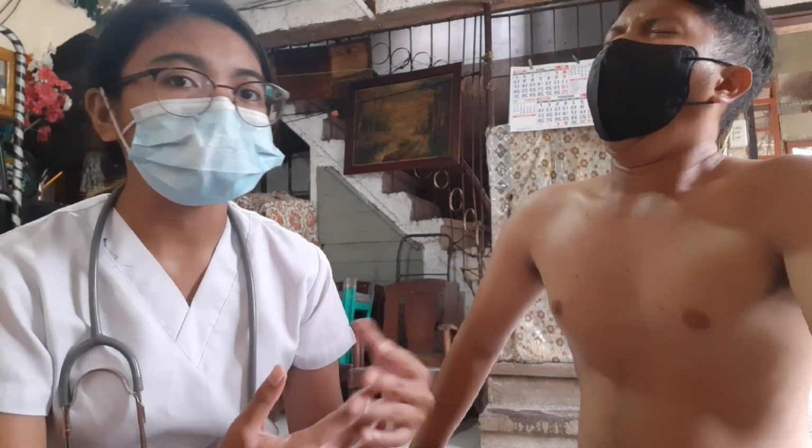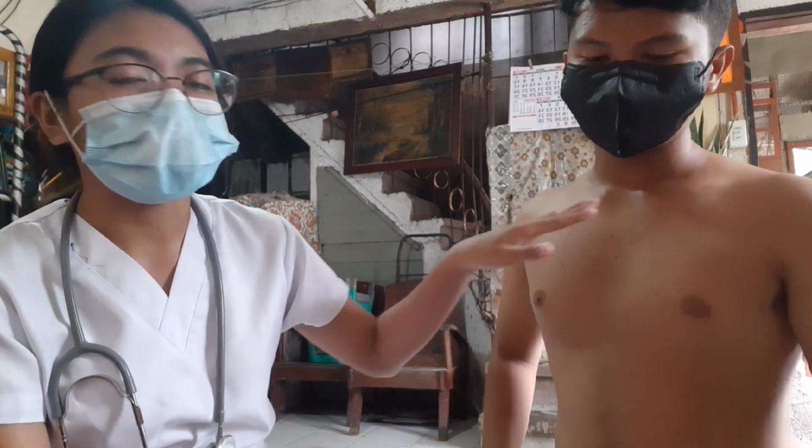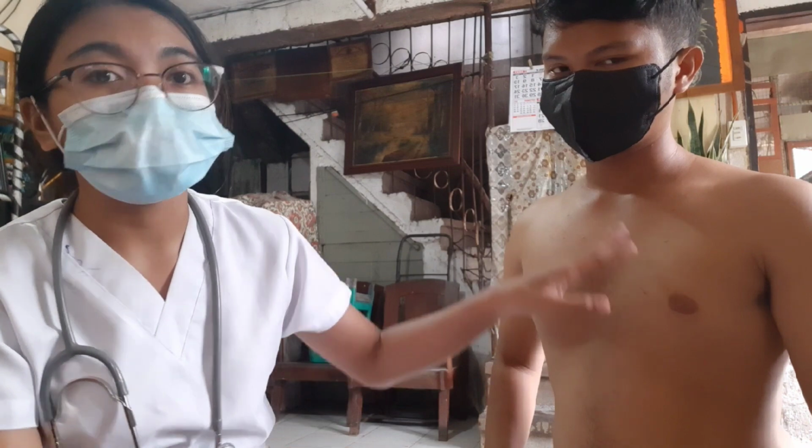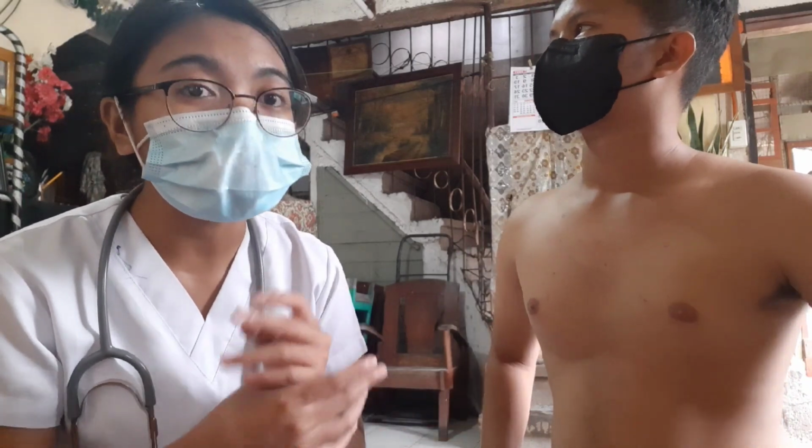And as we percuss, the finding is that there is resonance over all the lung fields. So nothing abnormal was observed as I percussed. So it means that our patient has a normal finding.